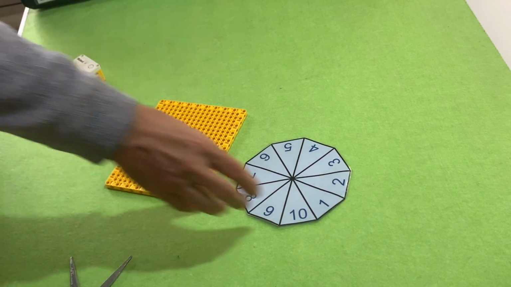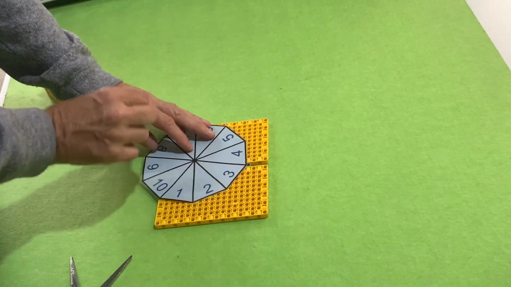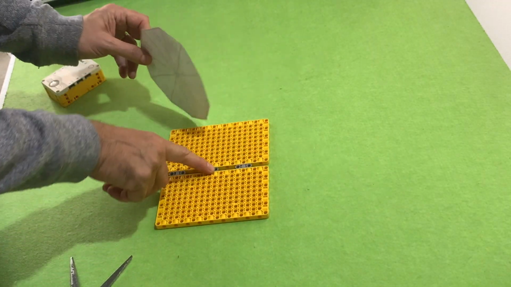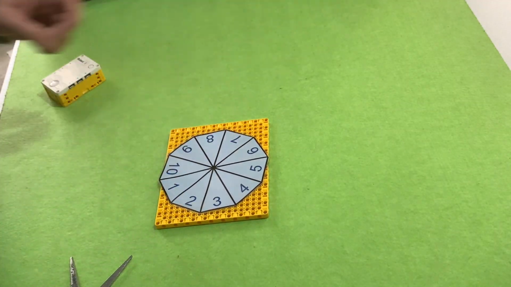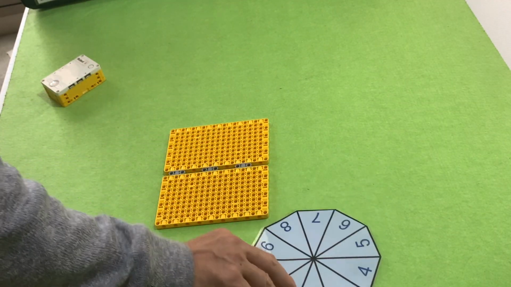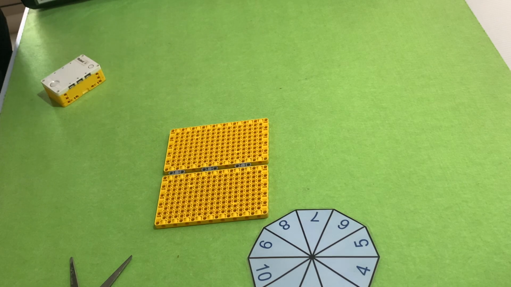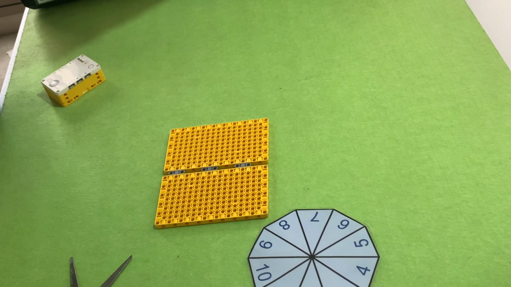Alright, so we're going to put it in here, and we might even use that hole there in the very middle to make something spin around. So we're going to build a bit of a frame on the other side, so that the motor can sit like this.